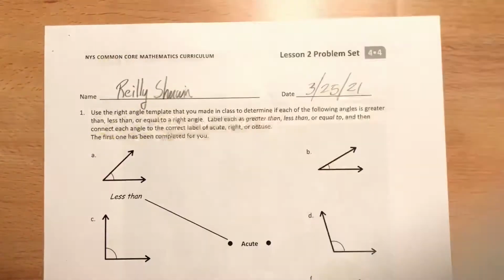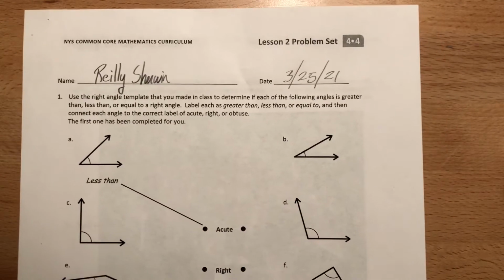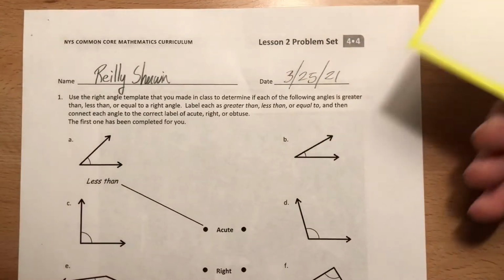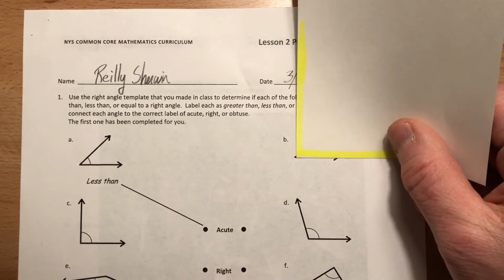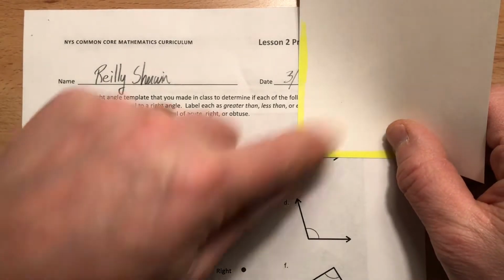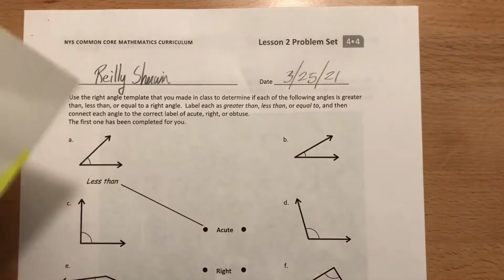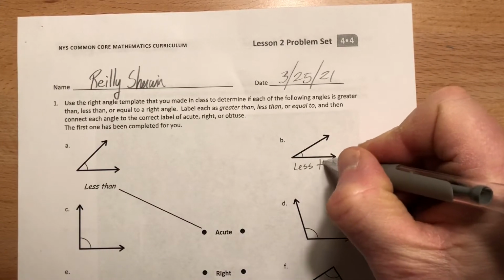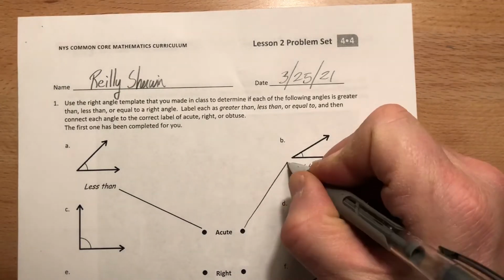All right, let's take a look at B. I can tell, even without using my tool, what that's going to be. I don't know if you can as well. But if I stick that corner into the vertex there, and line up one of the sides, the other side hides behind my card, it's an acute angle. So that's less than. So I'd write less than right here. And then I would say it's an acute angle. Just point it like that.